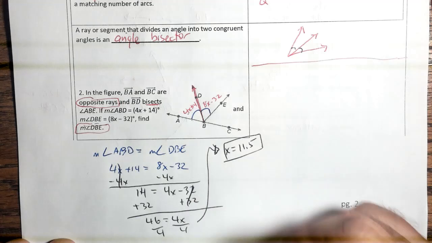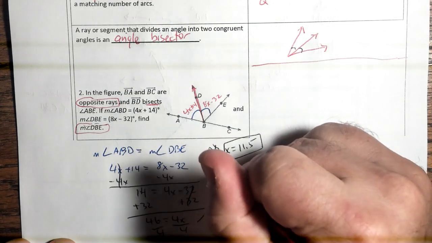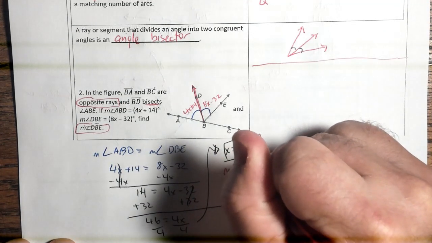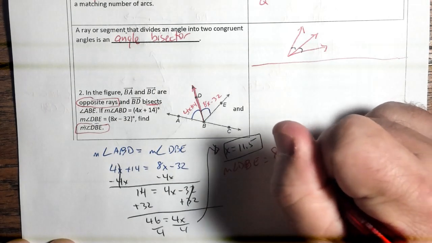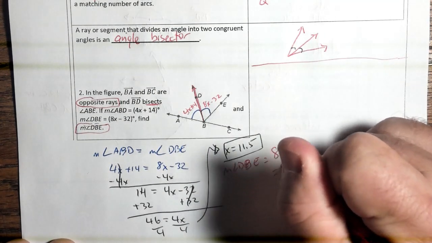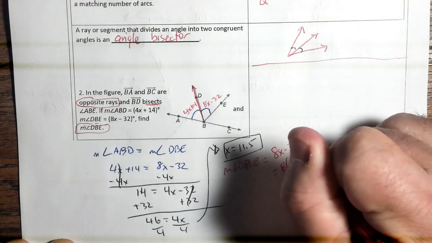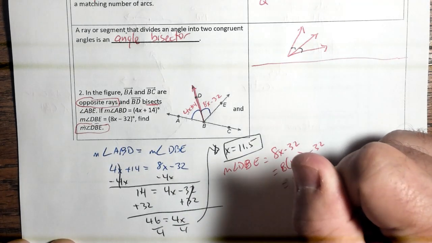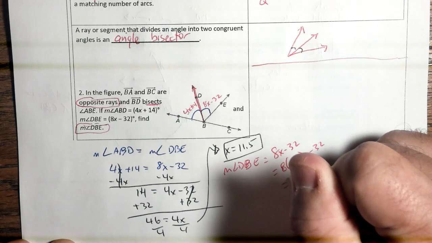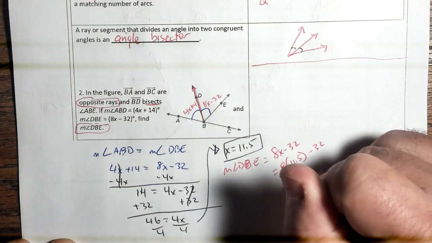Okay, but they want the measure of DBE. So the measure of DBE is equal to 8x minus 32. 8 times 11.5, that's what we found for x, minus 32. 8 times 11.5 is 92.